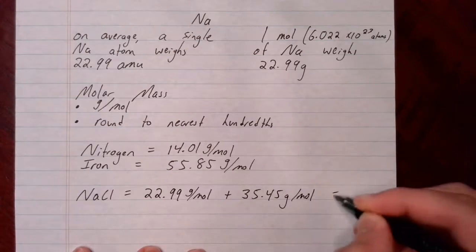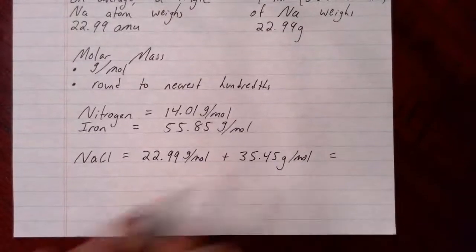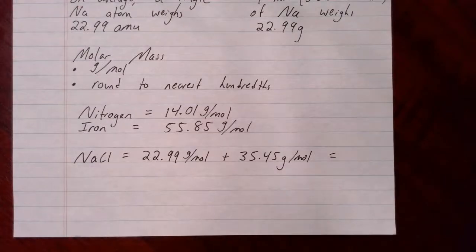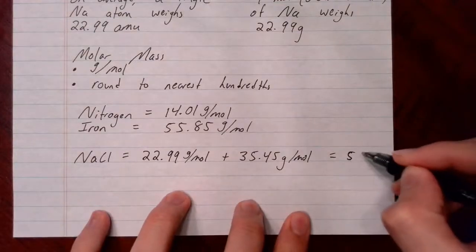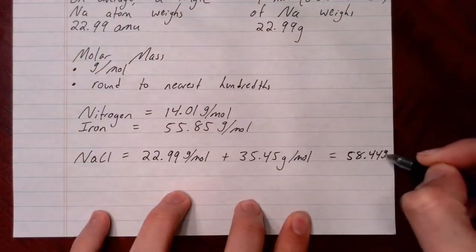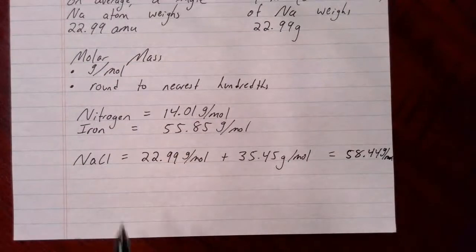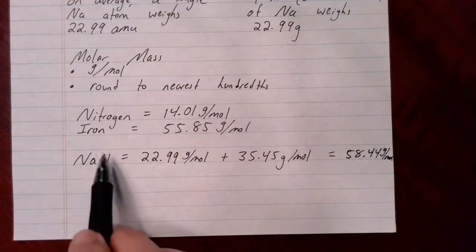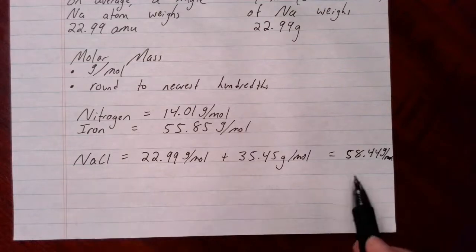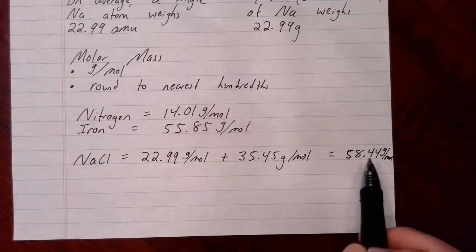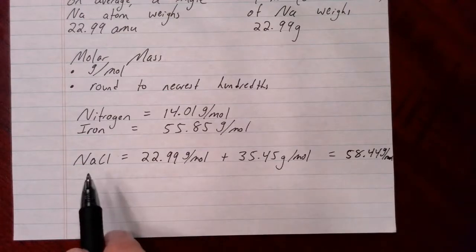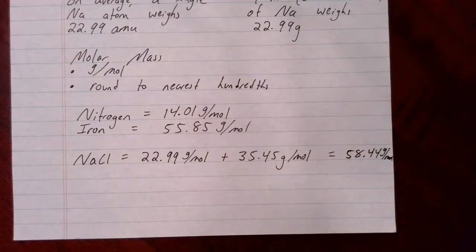Okay. So when I add those two together, remembering my rules for significant digits, because they both have 2 numbers after the decimal here, this would be fairly simple. So you should get 58.44 grams per mole. Sorry, cut off there. So what that's saying is, for every 6.022 times 10 to the 23rd molecules of sodium chloride, they weigh 58.44 grams. So if you have 58.44 grams of sodium chloride, you have an Avogadro's number of sodium chloride molecules there.